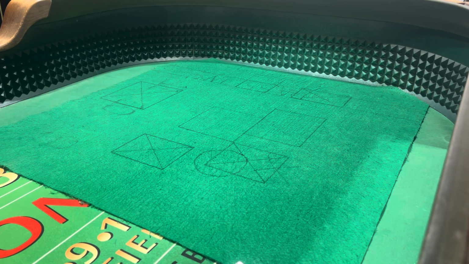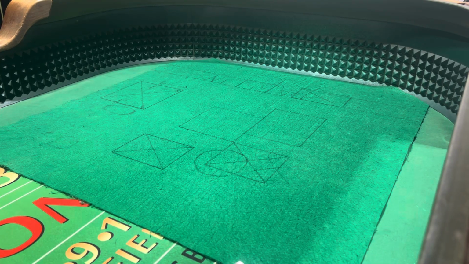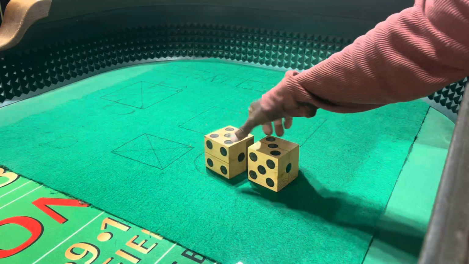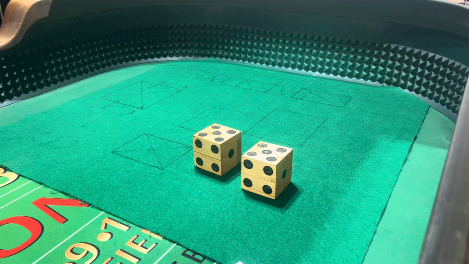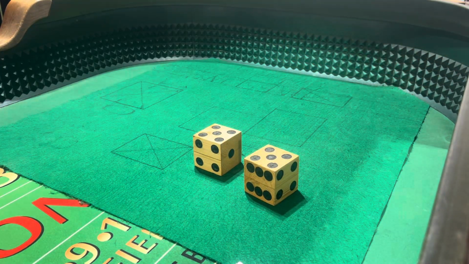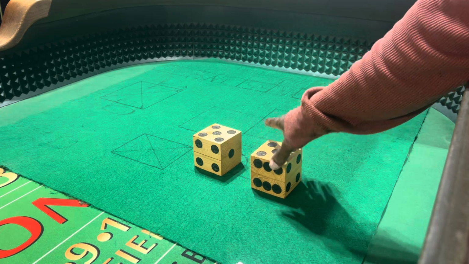And I just showed you with one click of the dice, you're not on axis. Just one click, and that dispels all that mumbo jumbo about on axis, right?